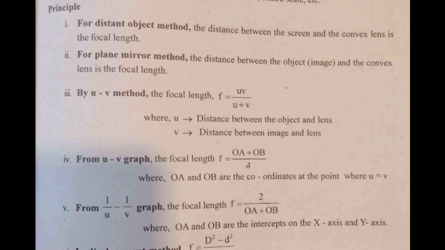The first one is, in the case of the UV method we can find the focal length by using the equation f is equal to uv by u plus v. Here u is the distance between the object and the lens, or the object distance, and v is the distance between image and lens, or image distance.